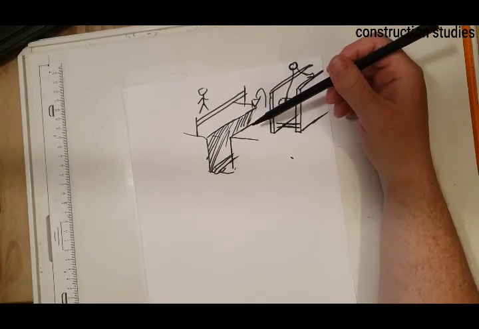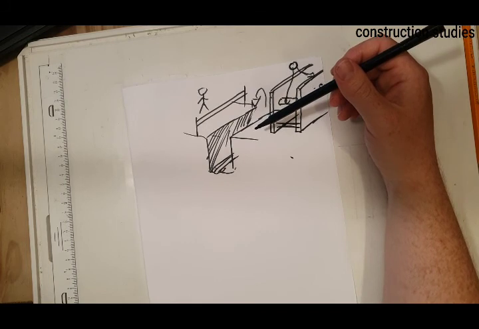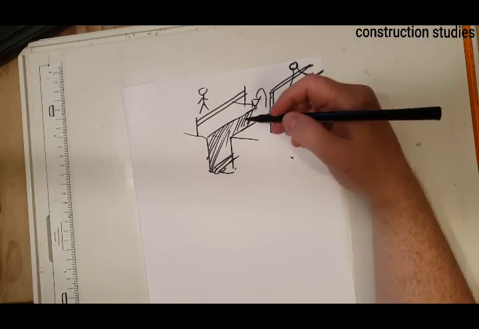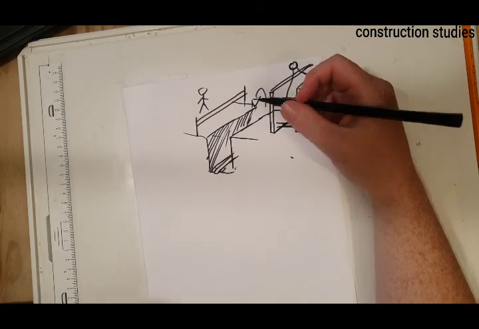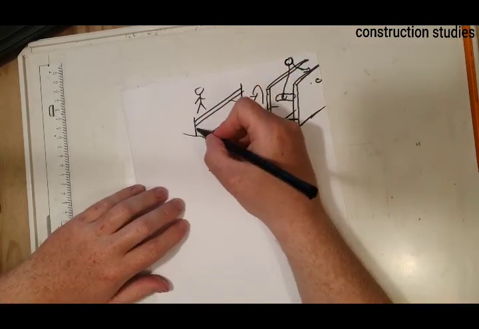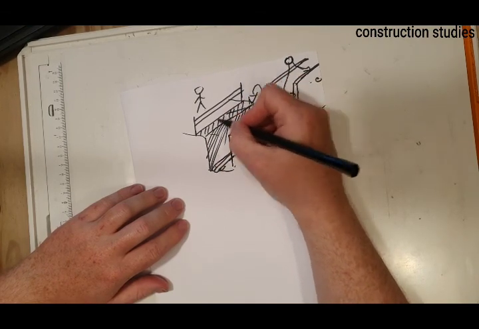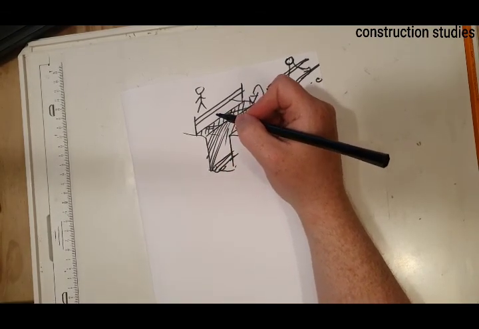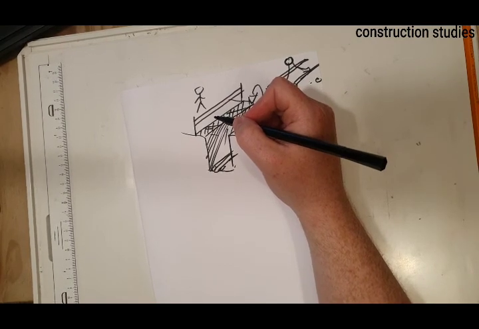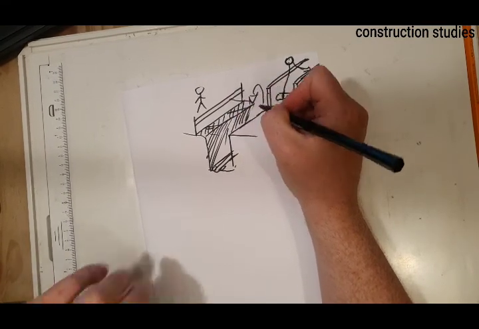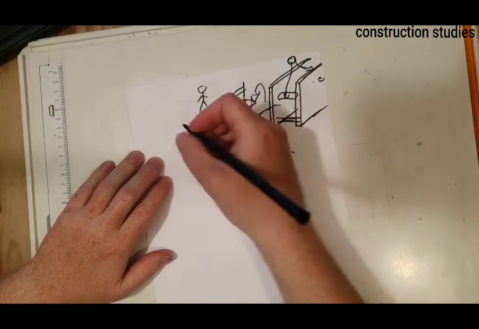And so you'd have an exclusion zone as well, to prevent people from walking too close. We can set that there. Exclusion zone. So let's label these now.